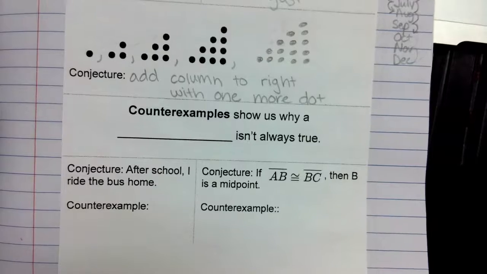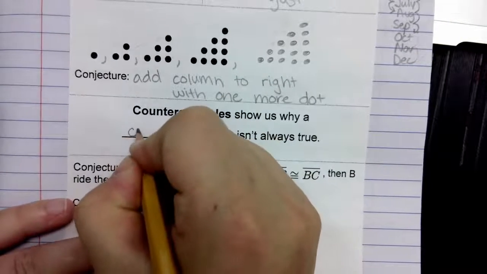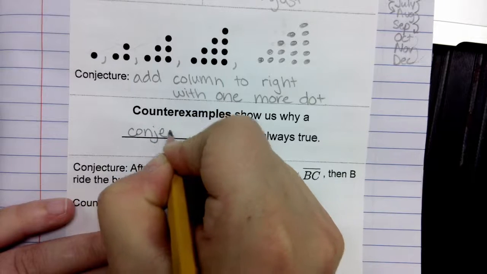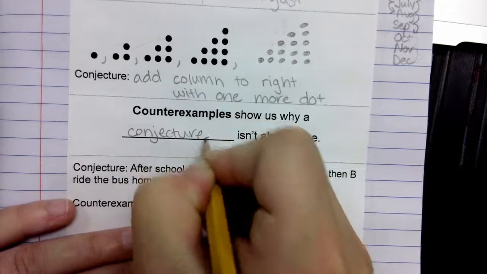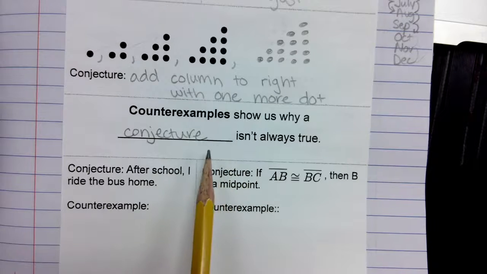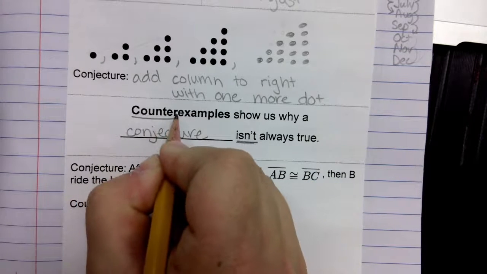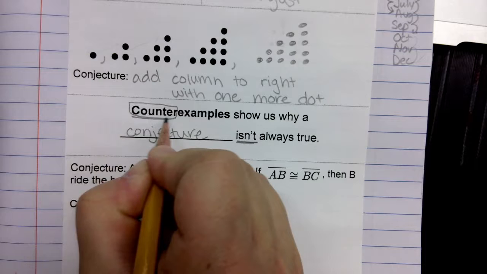Counterexamples show us why a conjecture isn't always true. You might have heard a similar idea with that word counter, like a counter offer. If you want to buy a car from someone and they say the car is for sale for $10,000, you might counter, no, I'm going to give you 6.